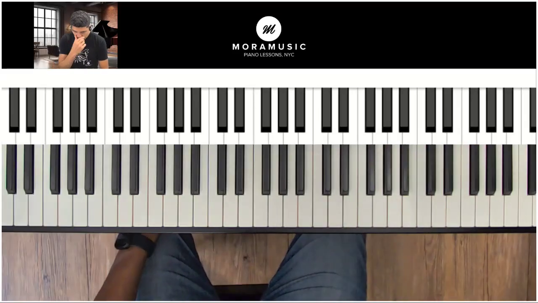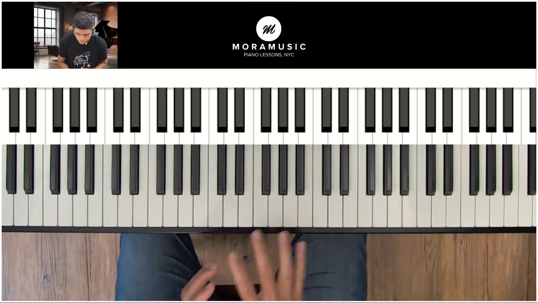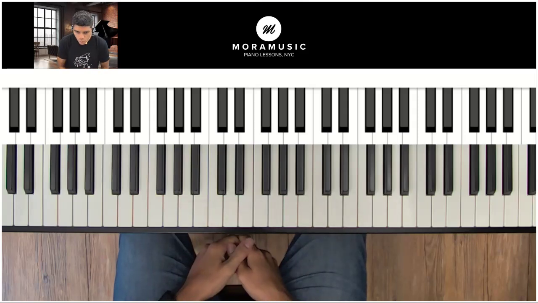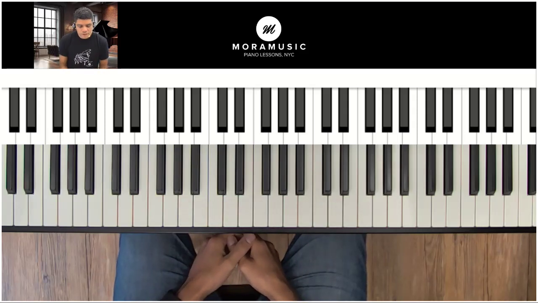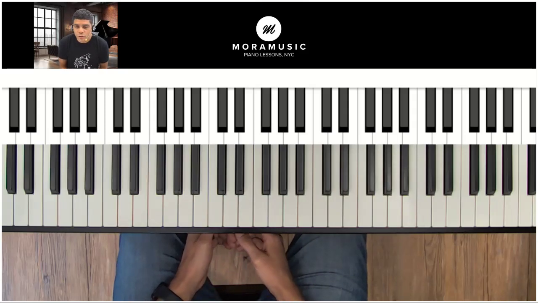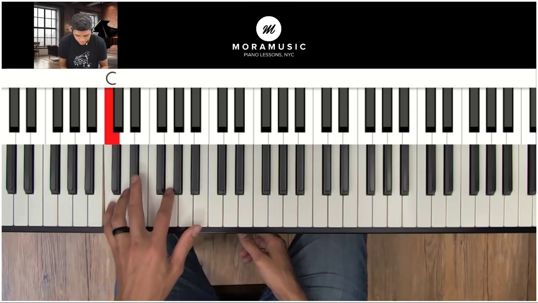All right, so let's review our shell voicings. We're using the shell voicings because we want to free the right hand up to give us more colors in our chords. Usually shell voicings are going to be your third and your seventh of a chord. So if we want to play a shell voicing on a C minor, for instance, we know that C minor 7.